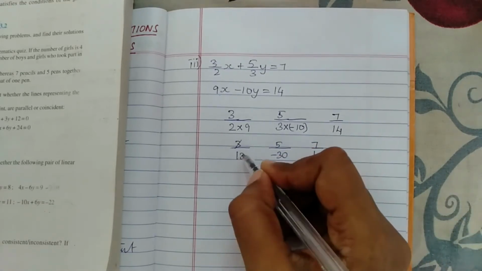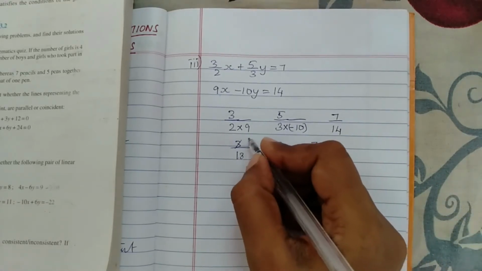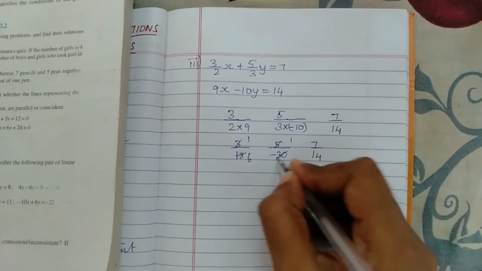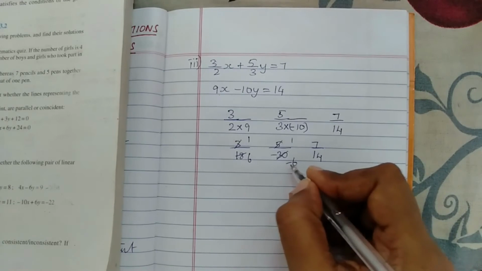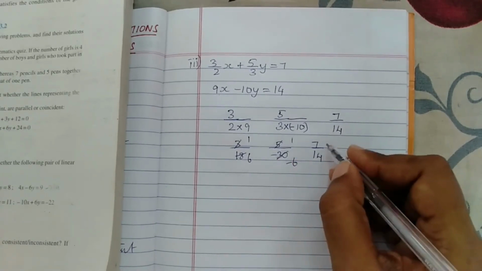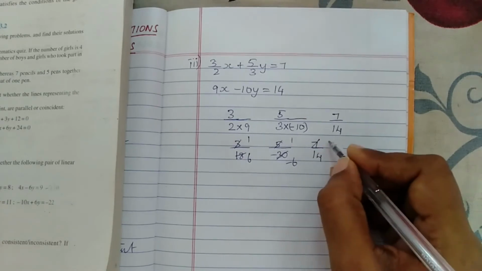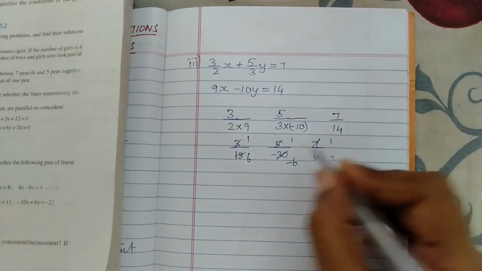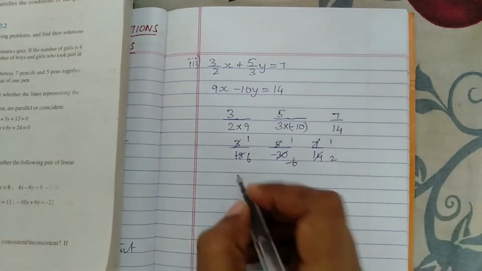I can divide it by 3. So 1 3s are 3, 6 3s are 18. Again 1 5s are 5, 6 5s are 30. So minus 6 minus 30. So I can divide it by minus 6. Then 1 7s are 7, 2 7s are 14. Are they equal to one another? Let's write it and see.